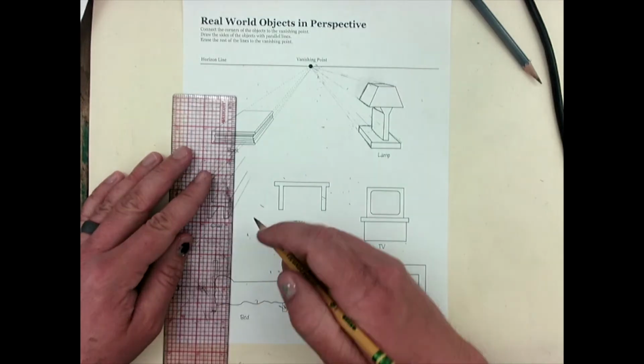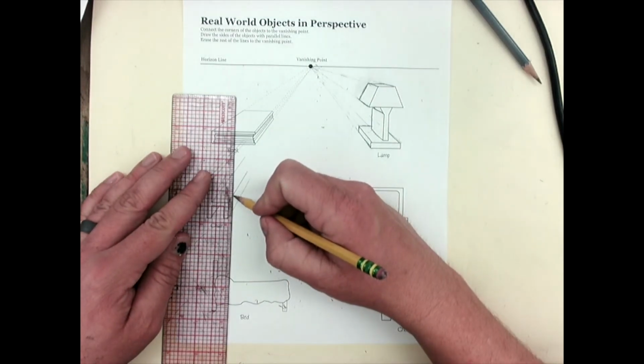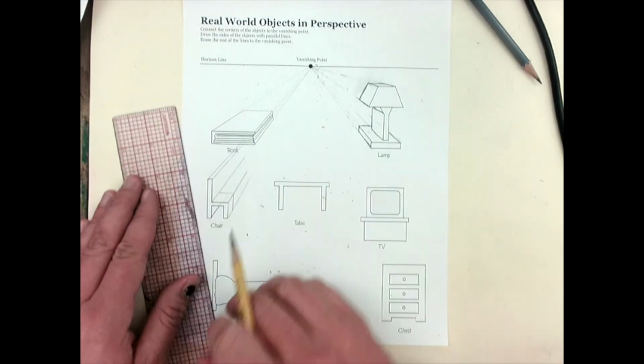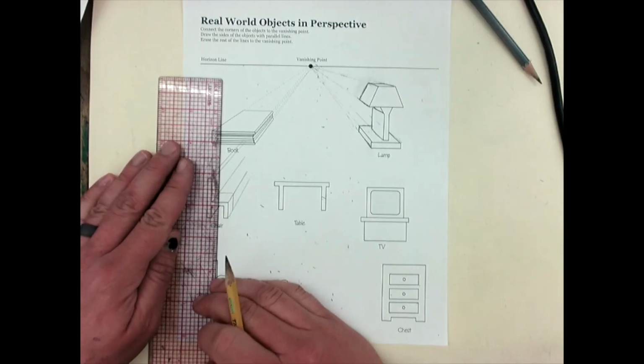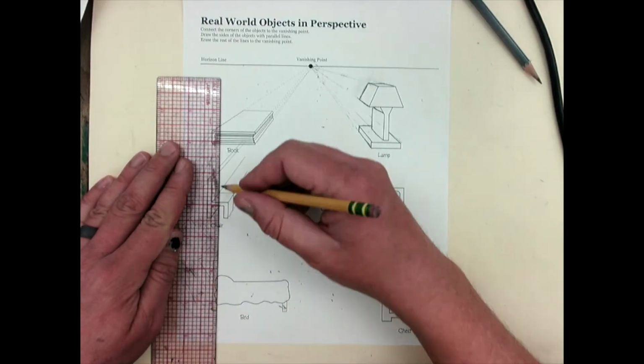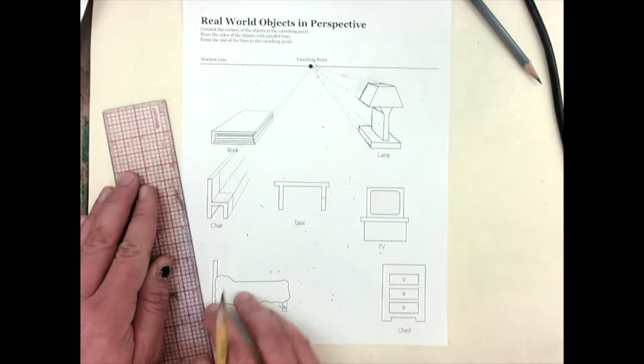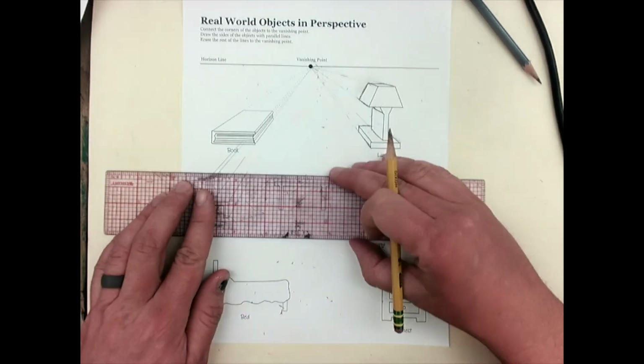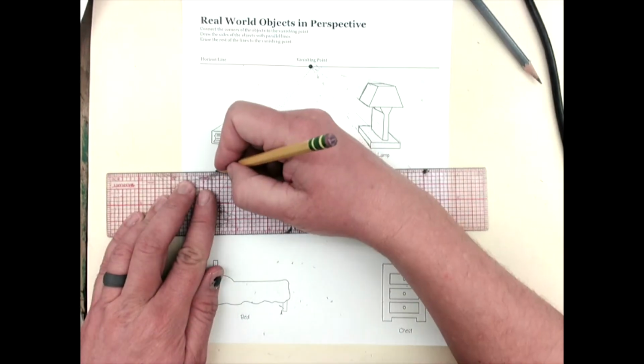So now I'll draw the back end of the chair. I can choose where I draw this. I can make the chair as wide as I want. I want a reasonable chair width. So I think about where that is and draw it in. Check it out, see if it looks reasonable. If it does, I can proceed.